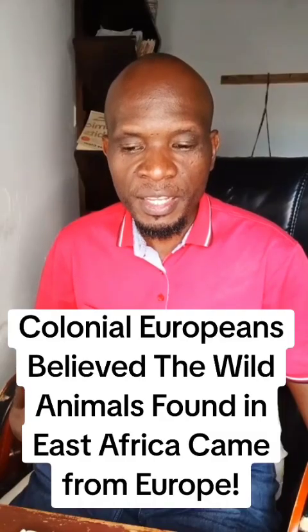published in 1905. Now, Sir Charles Eliot was the Commissioner of British East Africa, and he was the highest-ranking British official in the land that was known as the East Africa Protectorate. And this is the land that later on became the Kenyan colony, and of course later on became the Republic of Kenya. Now, Sir Charles Eliot wrote this book.